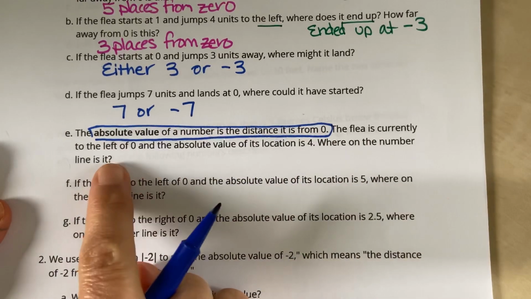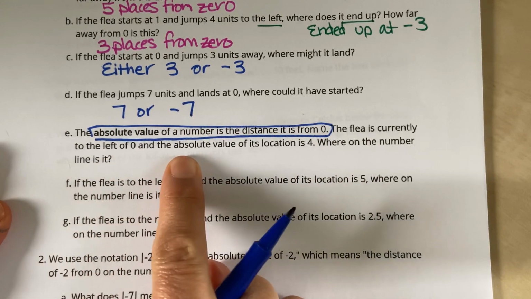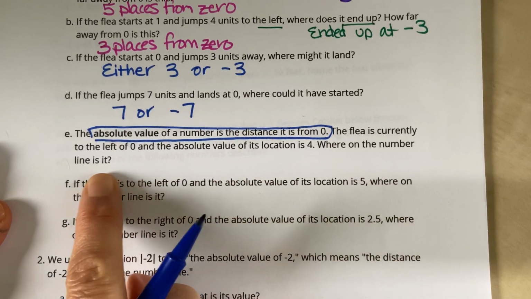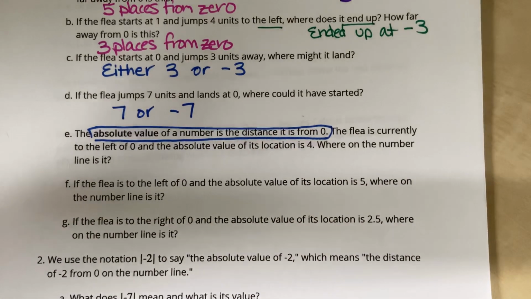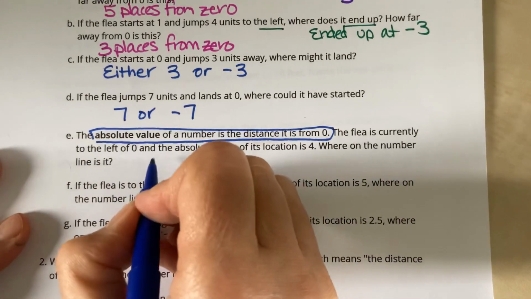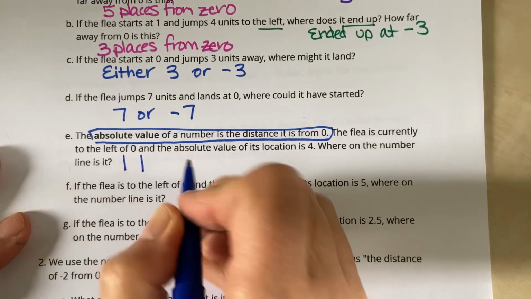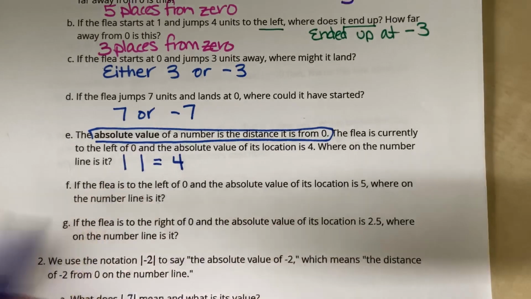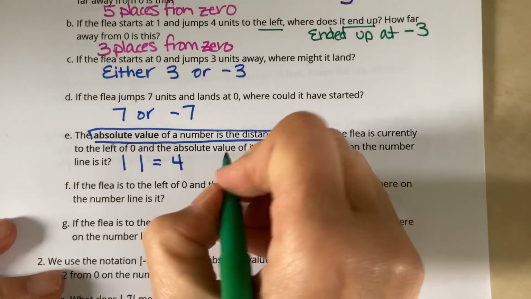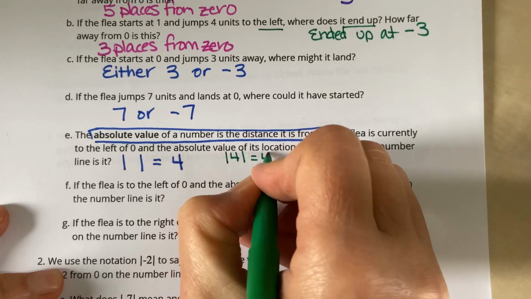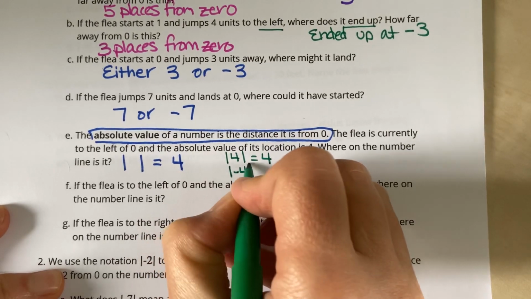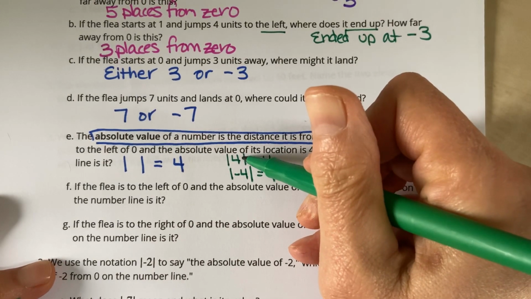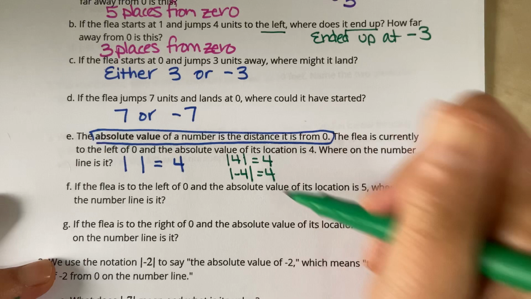All right, so it says the flea is currently to the left of 0 and the absolute value of its location is 4. Where on the number line is he? Whatever the answer is, the absolute value of wherever the flea was equals 4. There are only 2 numbers I could put in here. The absolute value of 4 is equal to 4, and the absolute value of -4 is equal to 4, because the distance from +4 to 0 is 4. The distance from -4 to 0 is 4.